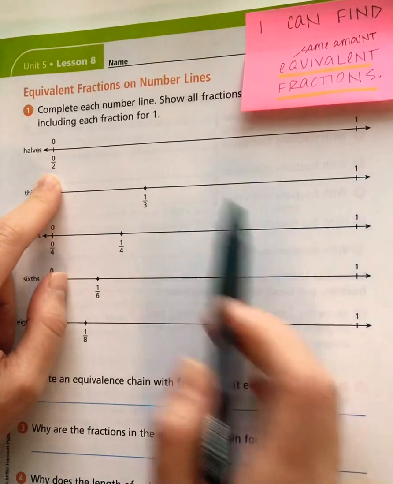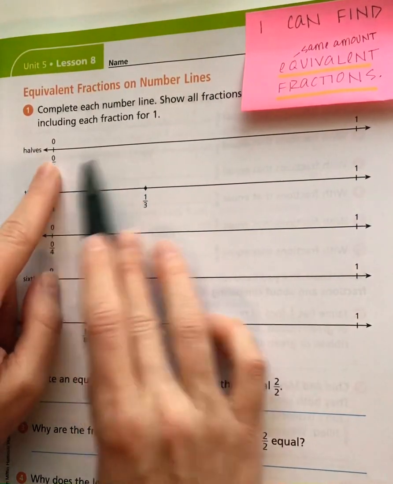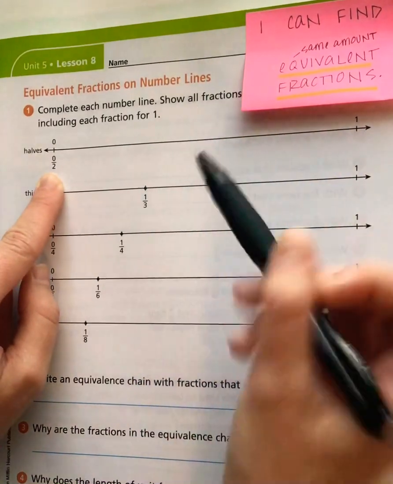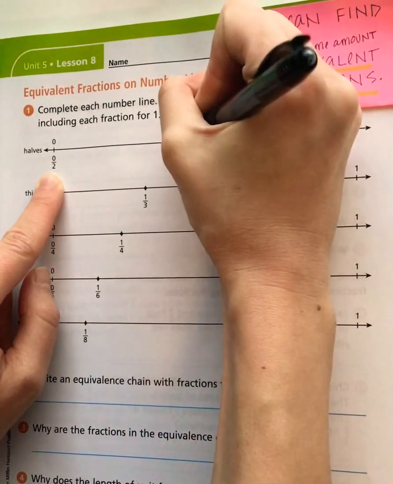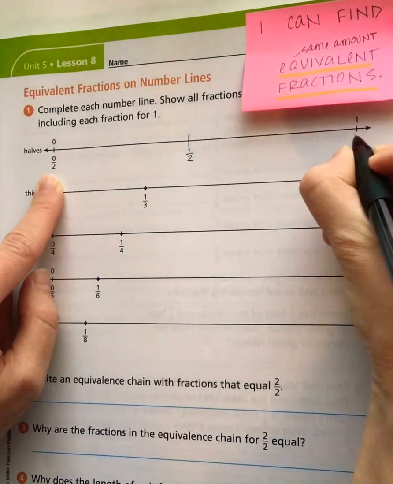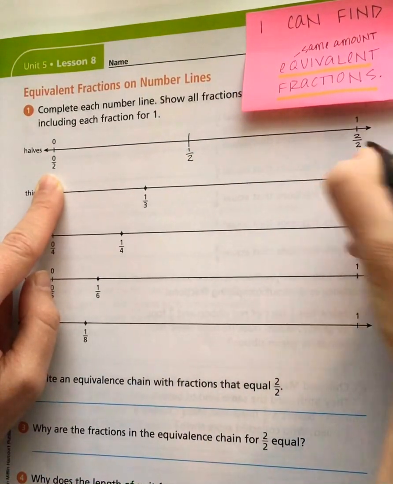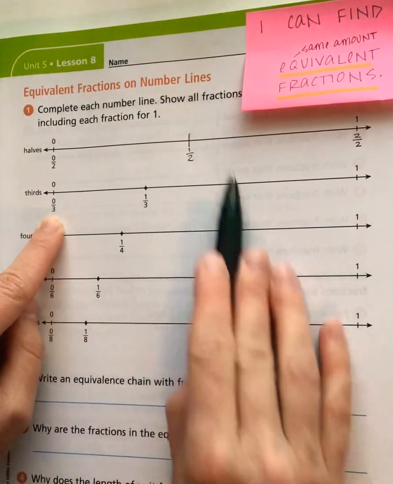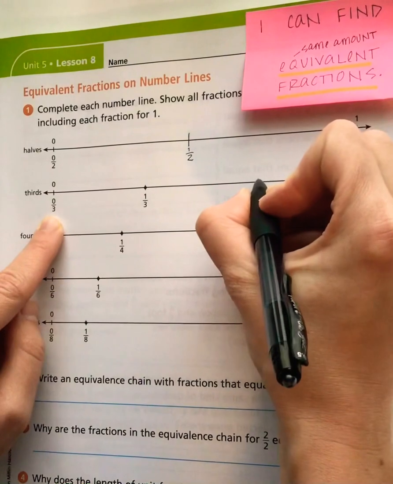So I need to mark halves. So I know that halves means this entire line needs to be 2 pieces because that's what the denominator tells me. So if I make a mark in the middle, I know that I have 1/2 and then I have 2/2. Now I need to make this into thirds. My denominator tells me I'm going to need 3 pieces for the whole.